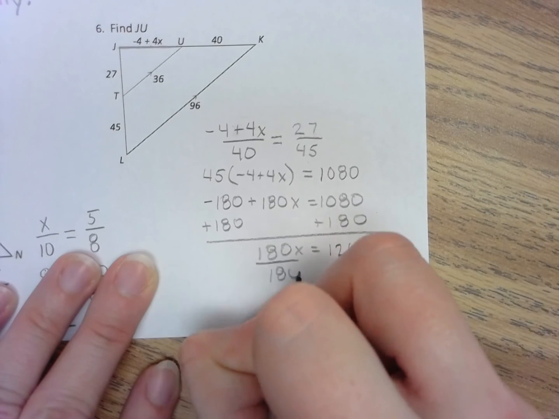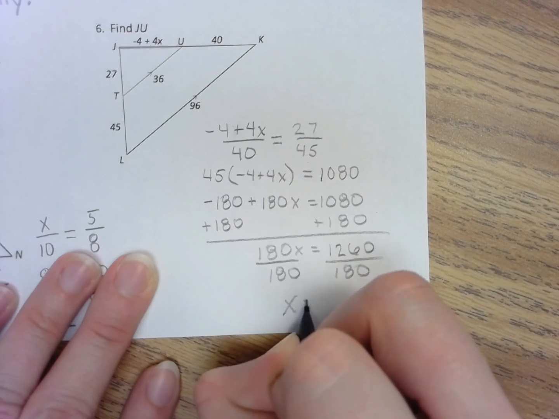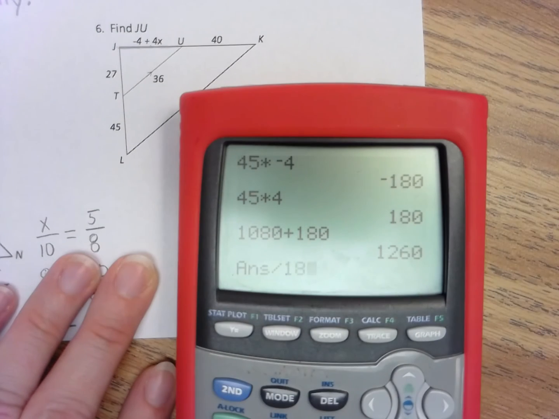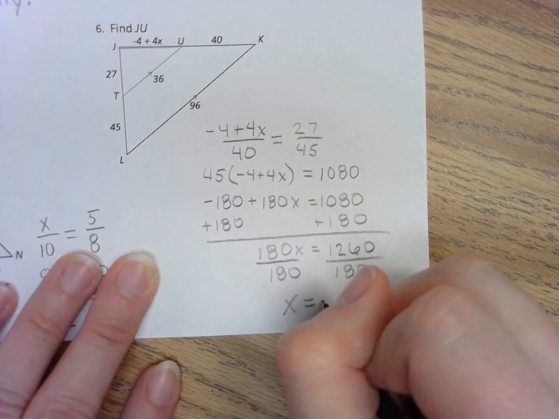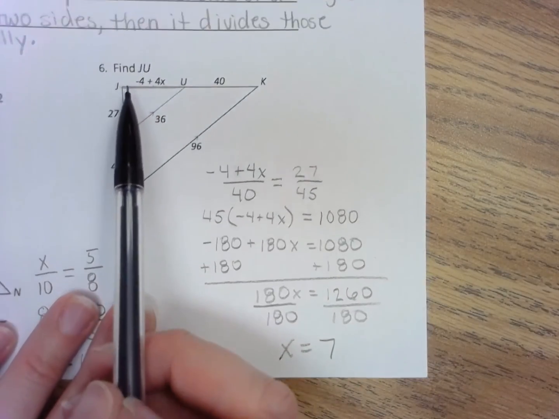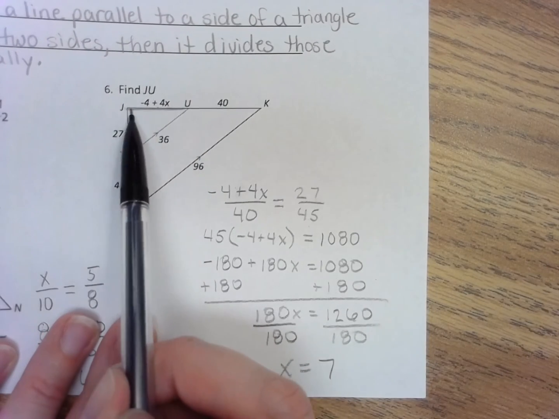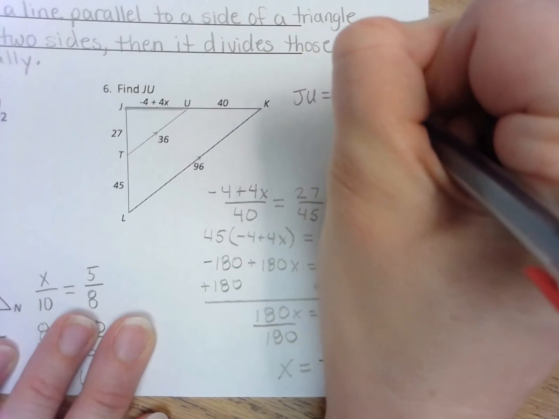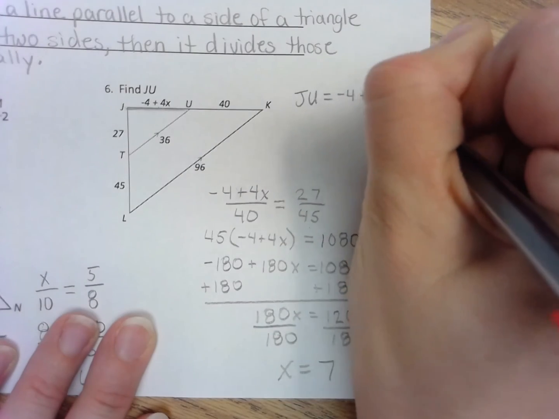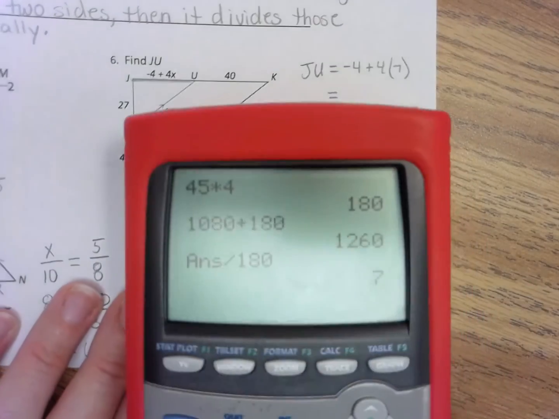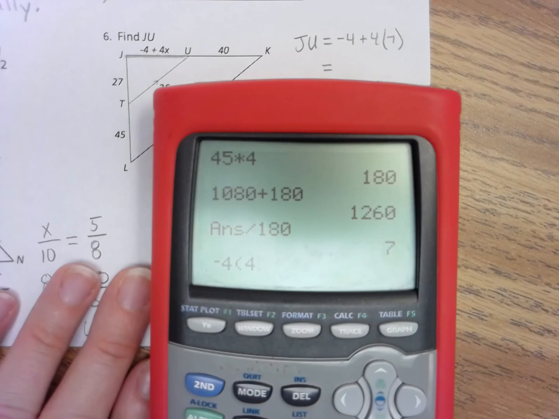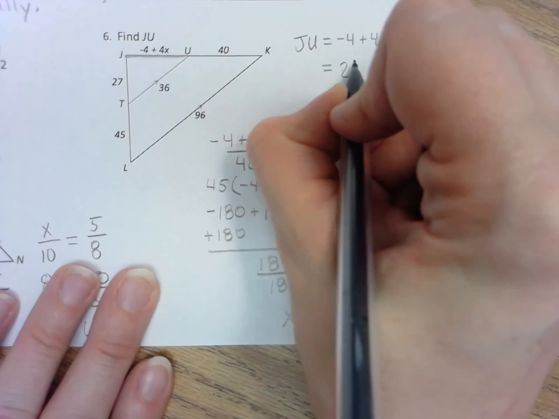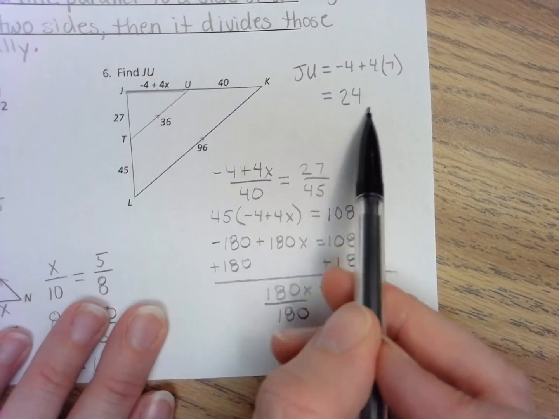When you divide by 180, notice that we're only solving for x. Once you divide by 180, that gives us 7. We are not done. We cannot say that JU equals 7 because JU was represented by this -4 plus 4x. So go back. JU is going to be -4 plus 4 times, plug in that 7. So -4 plus 4 times 7 gives us 24. So the length of that side that it asked for, JU, is going to be 24.